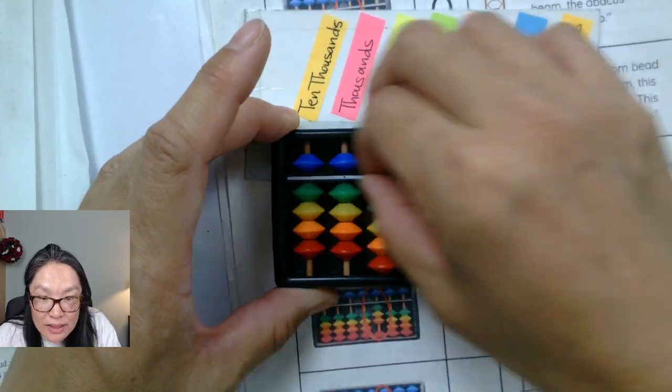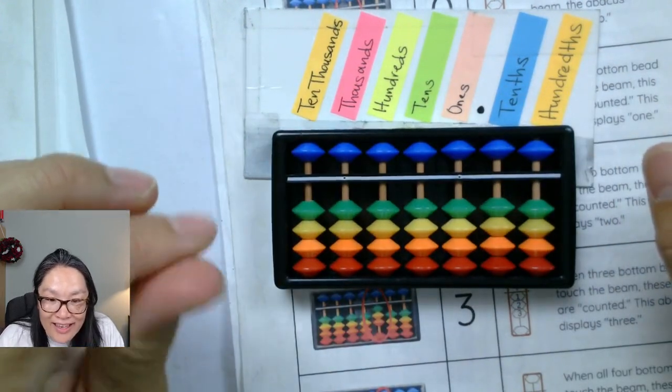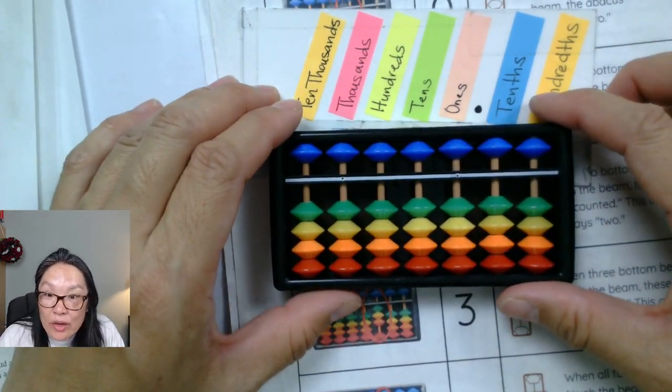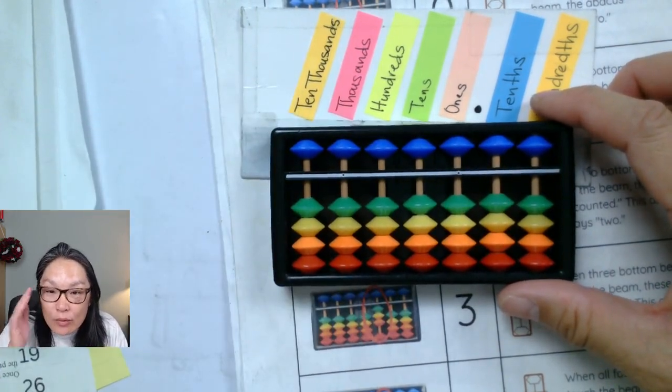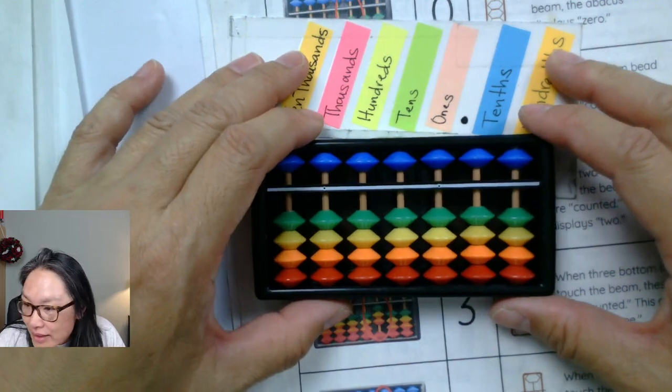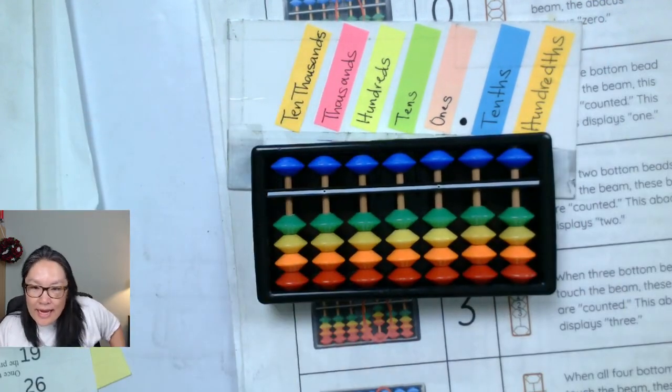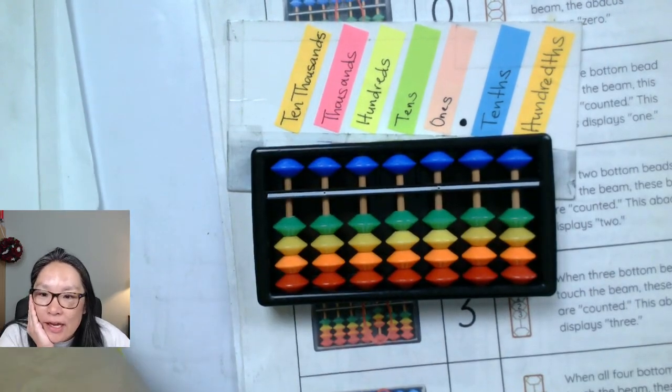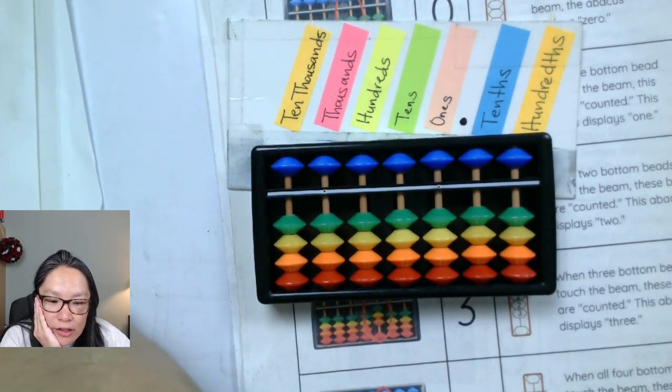I don't know why you joined, but we're talking about the abacus. And what we're going to do is learn how to read the abacus. This is a counting tool. This is a math tool. I don't know why you're here. If you're not here for this, you can leave. That's okay.